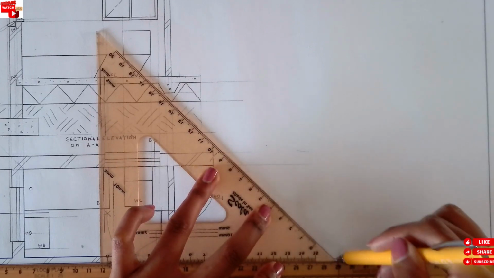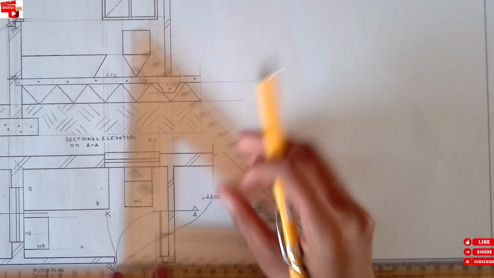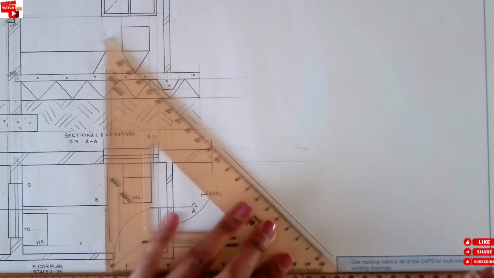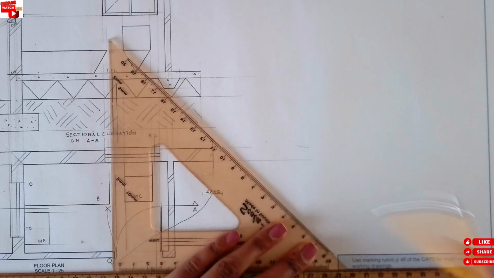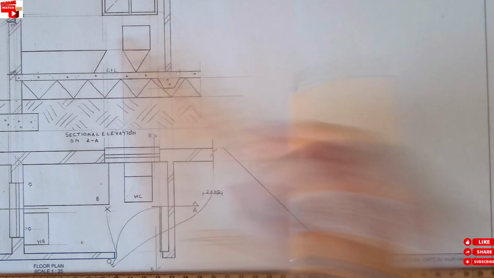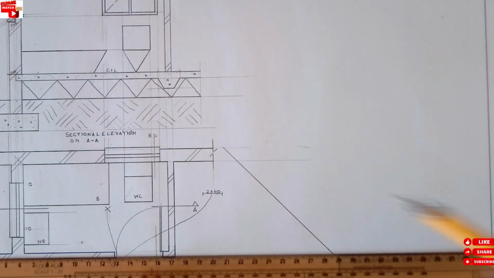I'm going to draw a 45-degree line. Let me just extend it a little bit down. Make sure that I take it all the way down. There it is.